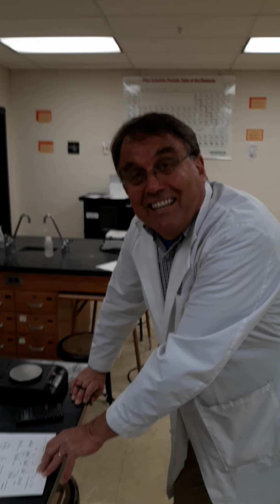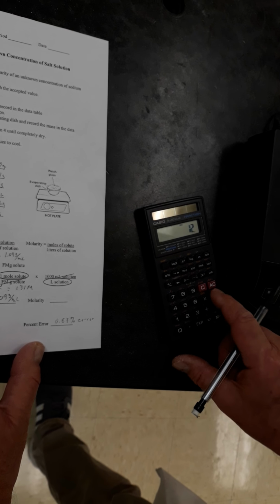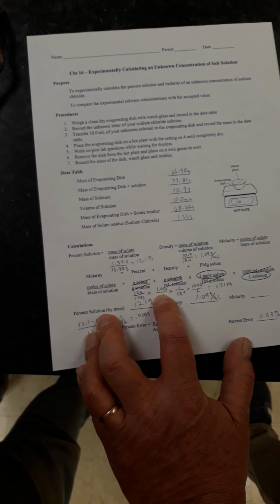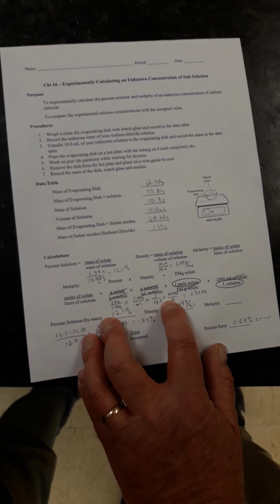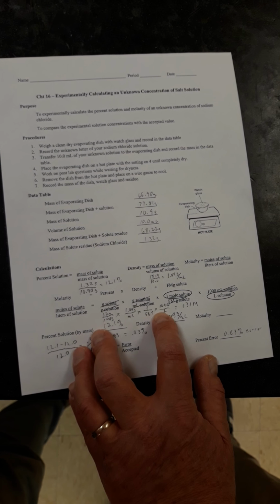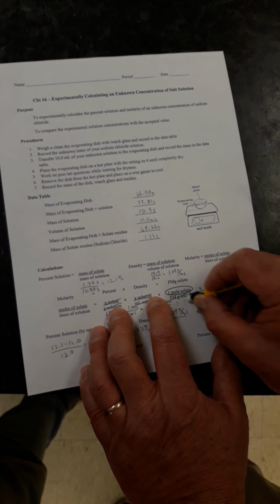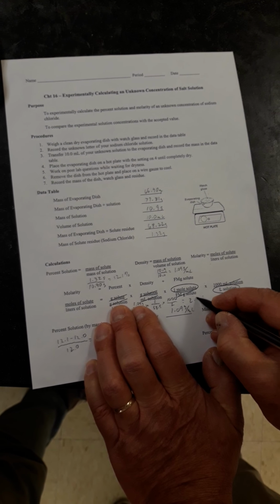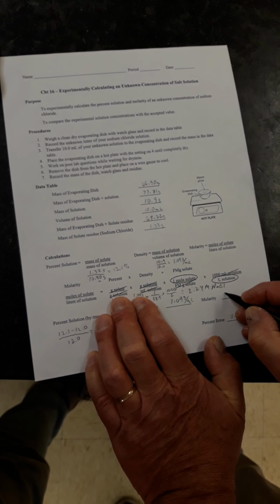So pause. Okay, so as you well know, your teacher is a knucklehead. So come back in here. We'll see our calculations. 12 divided by 100 times 1.09, and I forgot to divide it by 58.5, and then times it by 1,000. So that's a much more reasonable molarity. 2.24 molar NaCl.